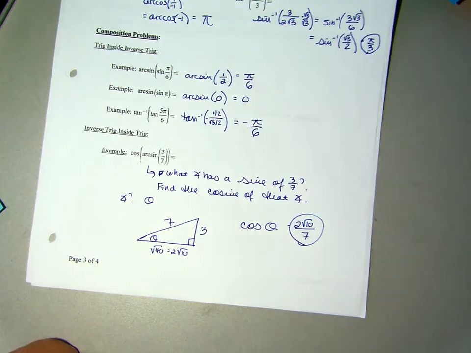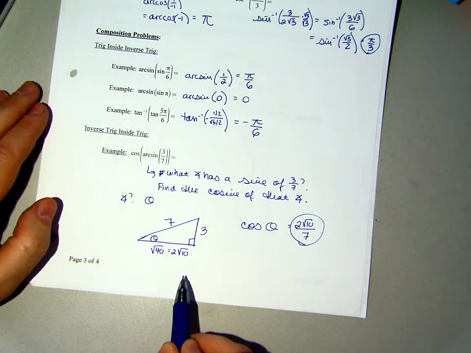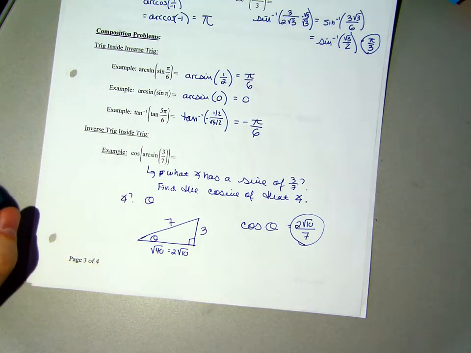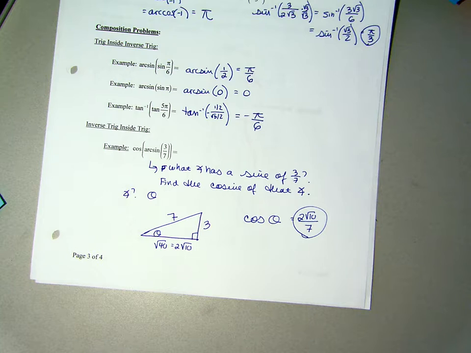What angle is the sine of 3/7? I don't know what the angle is, but I can draw a picture of an angle whose sine is 3/7. That's what I did over there. Then I want to find the cosine of that angle. Again, I don't know the angle, but I don't really care. I can still find the cosine of the angle because I have my picture of the triangle. Does that make some sense?